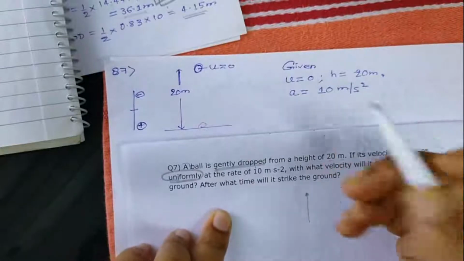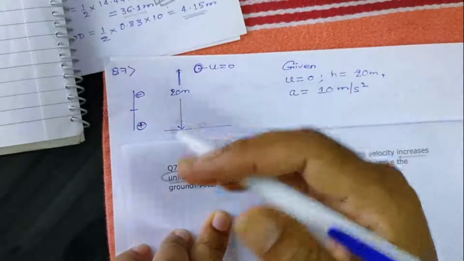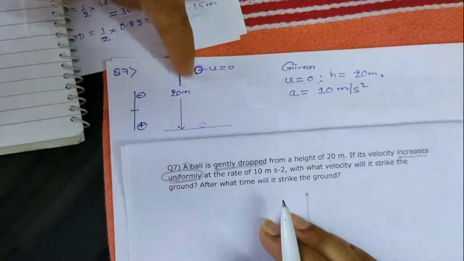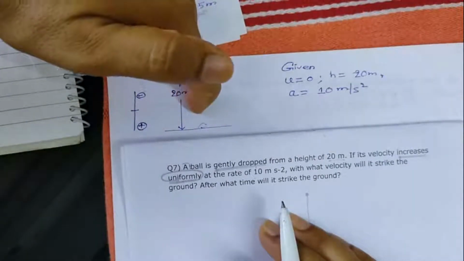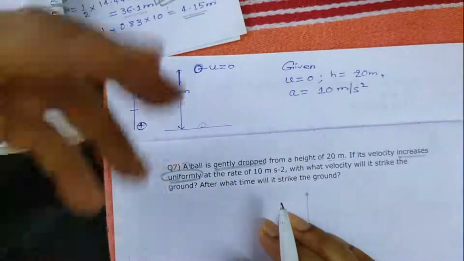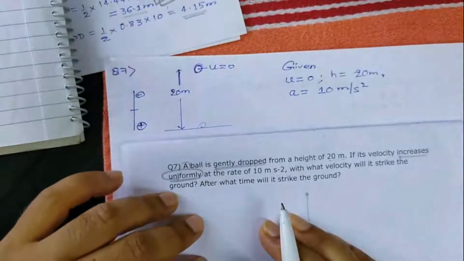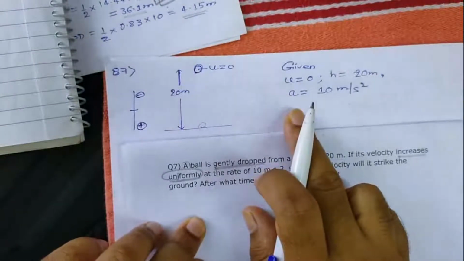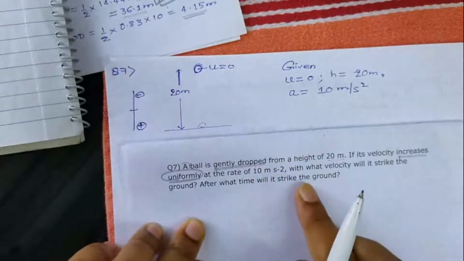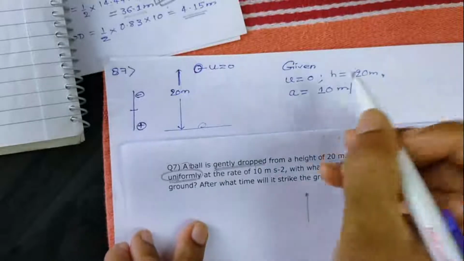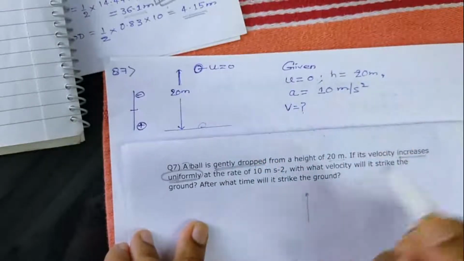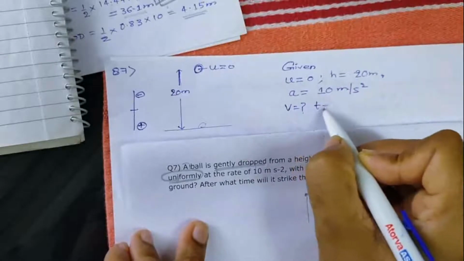Velocity increases, so acceleration will be acting downward. This is something which we have to derive from the problem. So again acceleration will be positive. With what velocity will it strike the ground? It is asking us to calculate v. What is the time of travel for this distance?